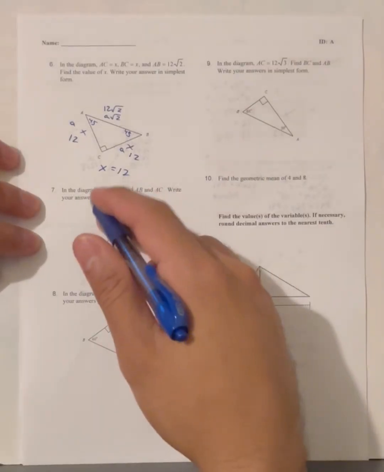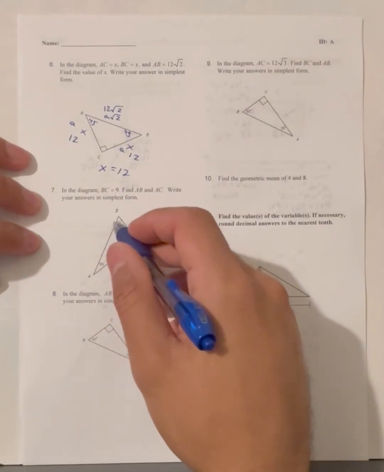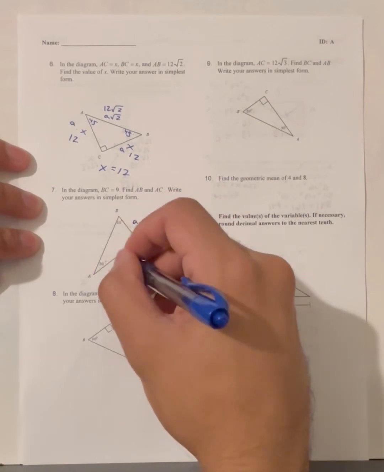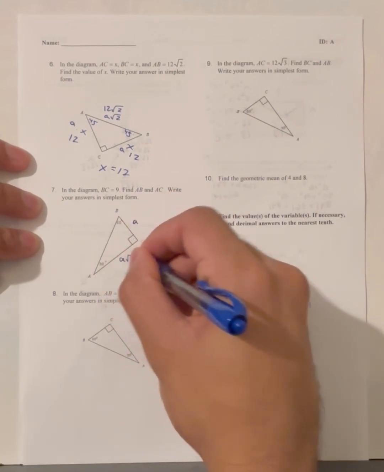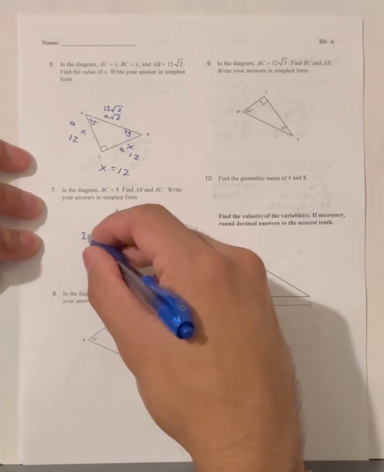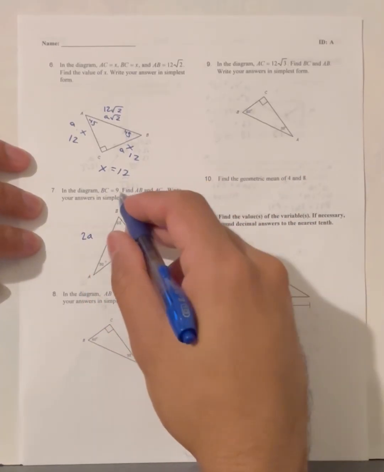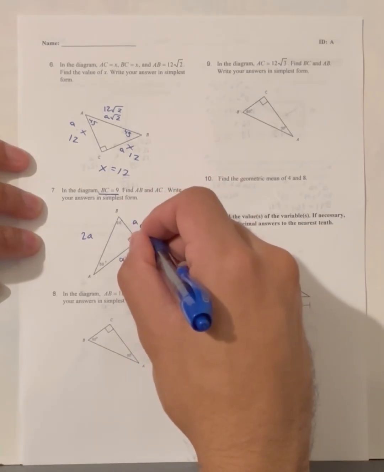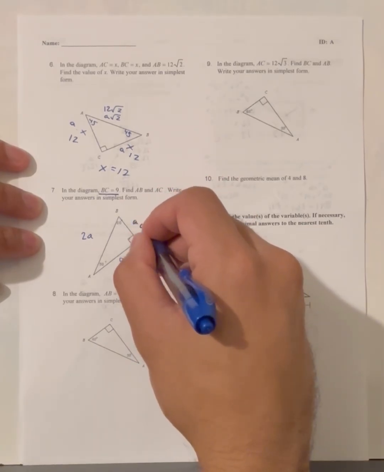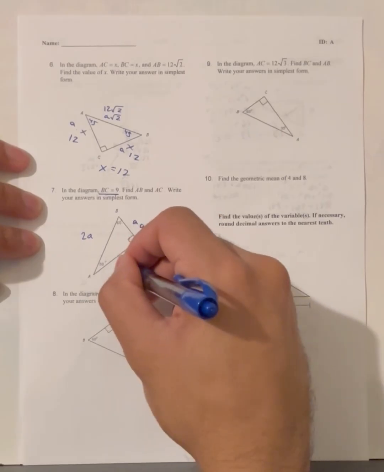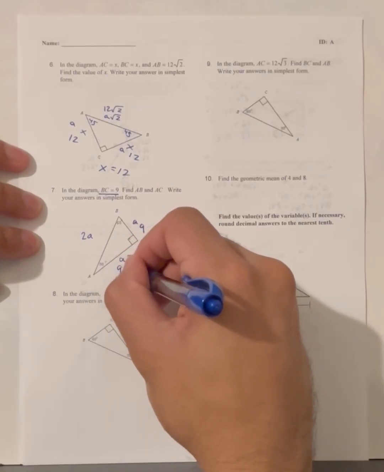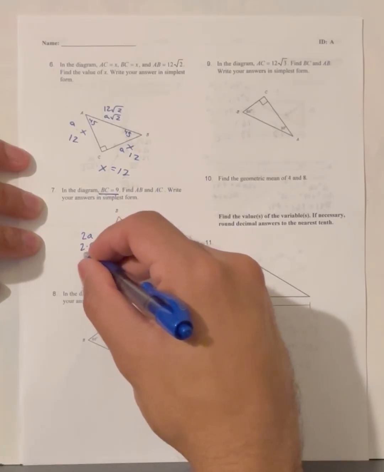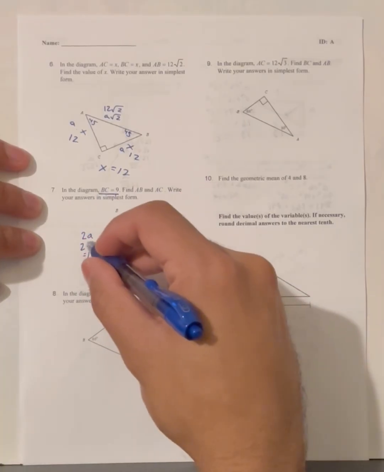In the diagram, we have a 30, 60, 90-degree triangle. So the side opposite the 30-degree angle is A. The side opposite the 60-degree angle is A root 3. And the side opposite the right angle is 2A. In the description, they say that BC, which is this side, is 9. So they're telling us that our A is 9. In our A root 3 side, we'll have 9 root 3 because A is 9. And then here, 2 times 9 is 18. So A is 9, so 2 times 9.